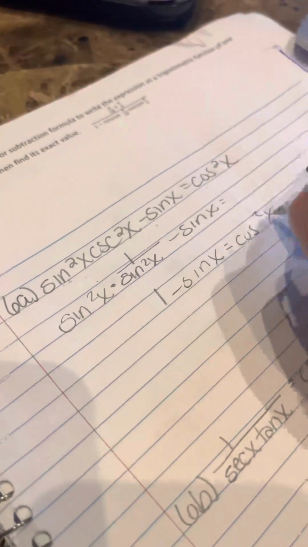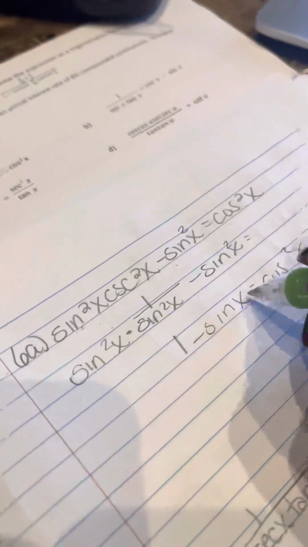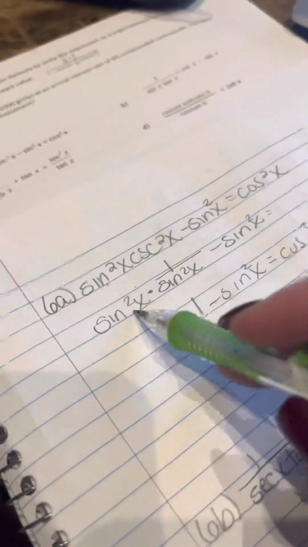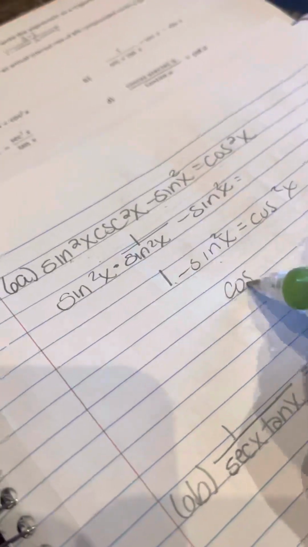Did I copy this problem down wrong? Yes, this is supposed to be a squared. I knew that was supposed to be a squared because once you multiply here and get 1, 1 minus sine squared x is cosine squared x. And you're done.